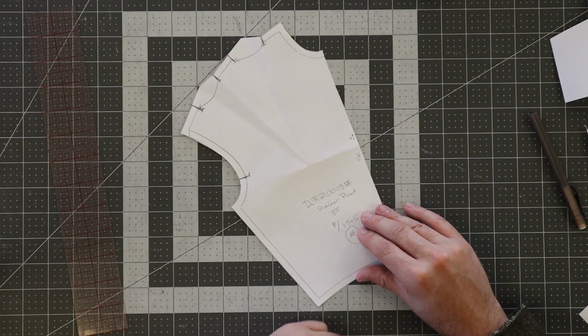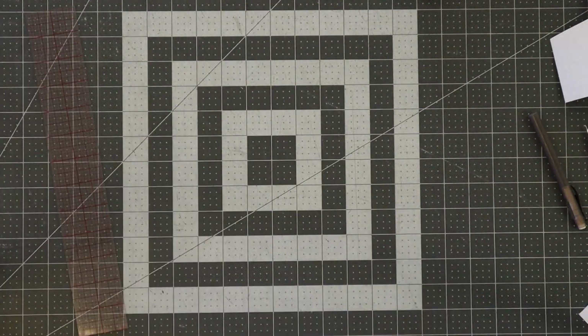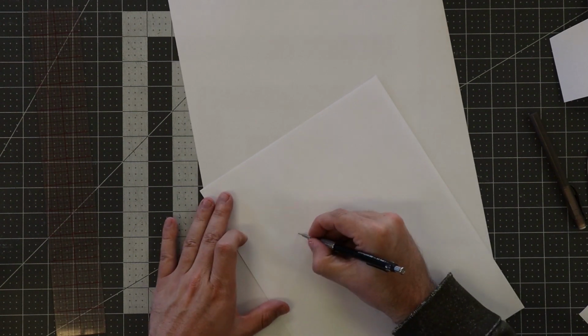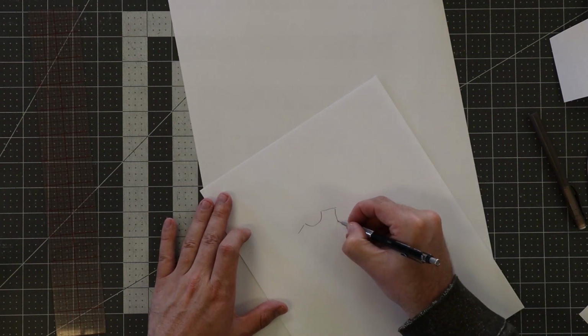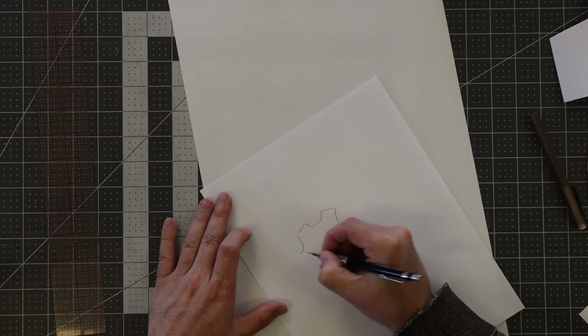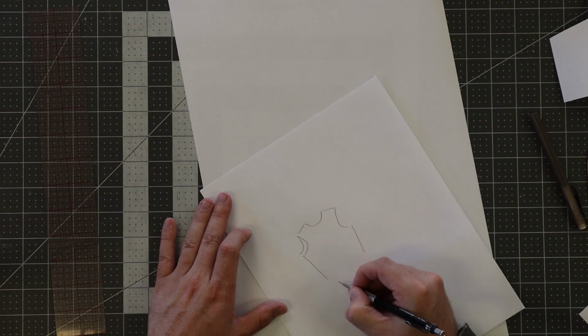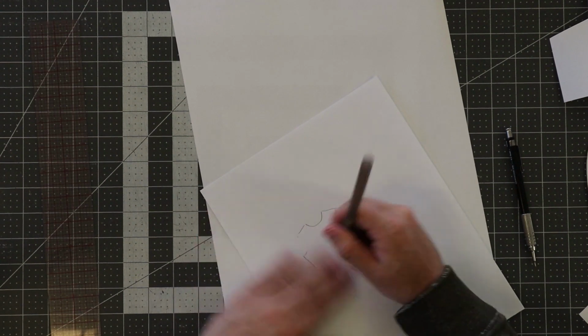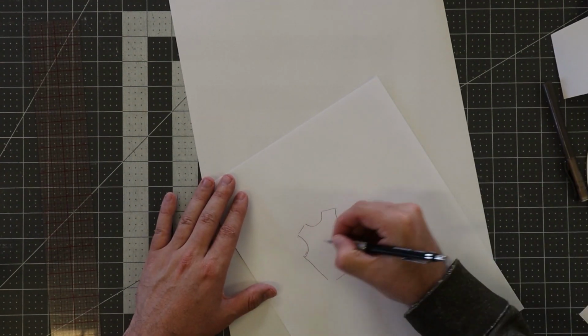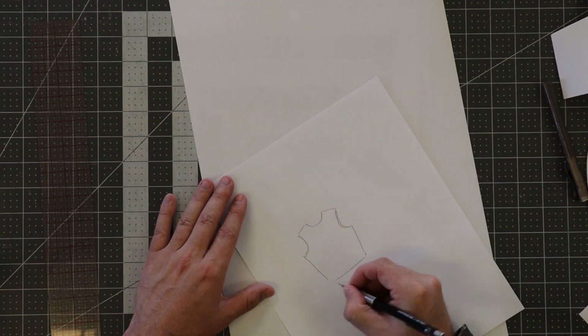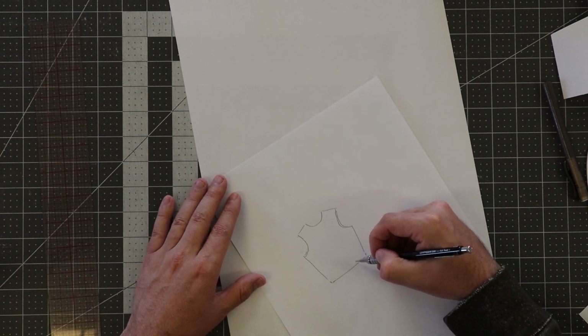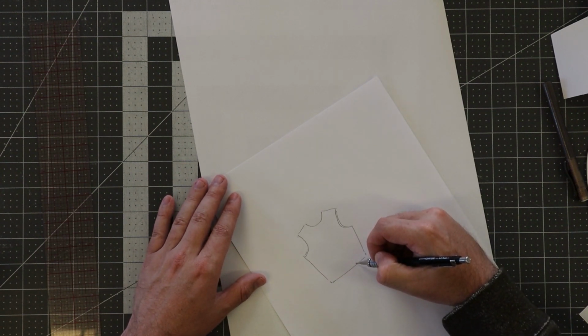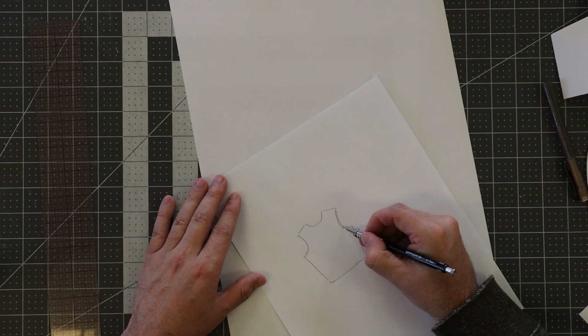Now let's do another sample. For the second sample, make sure your sketches are a little bit more tidy than mine. I'm going to move the dart from down below, and I think I'm going to move it up into the armhole.